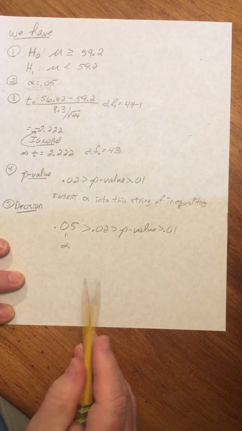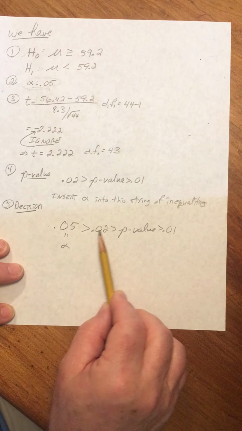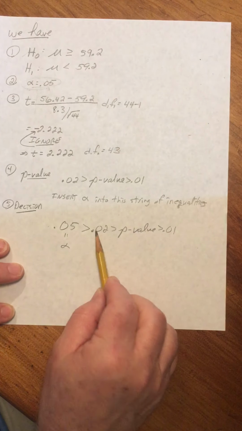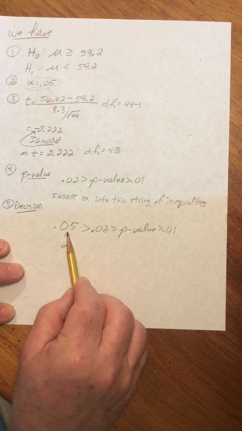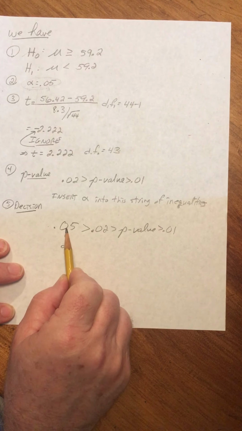This is alpha. Baby bear, mama bear, papa bear, and this is what the student used. Baby bear, mama bear, papa bear. This is big old grandpa bear. All right? This is bigger than all of them.